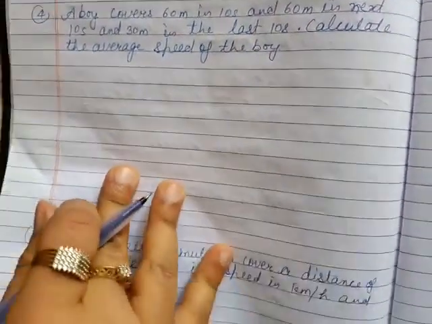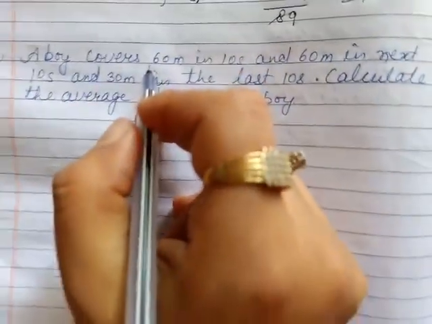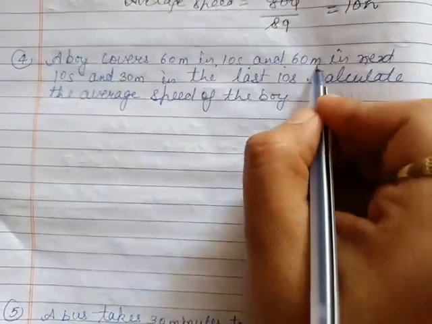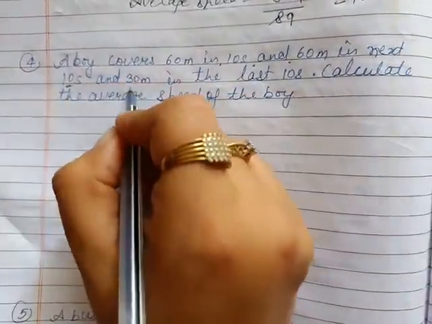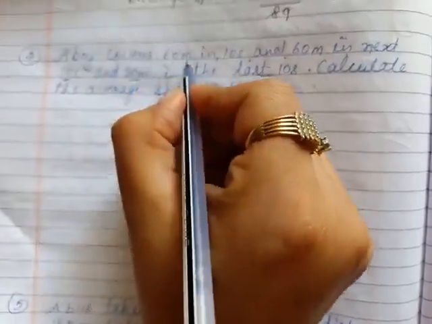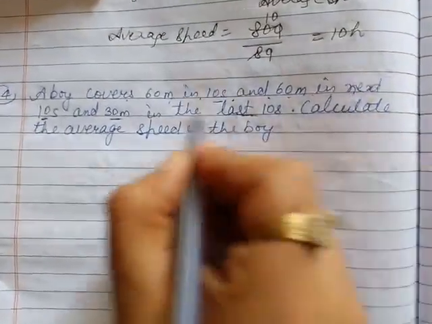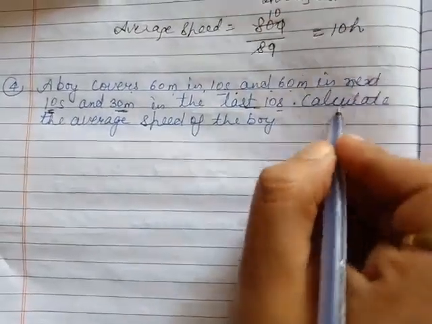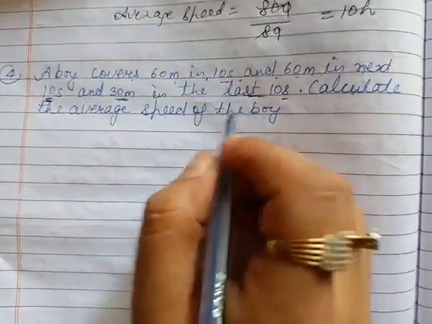And next is a boy covers 60 meters in 10 seconds, 60 meters in the next 10 seconds and 30 meters in the last 10 seconds. Calculate the average speed of the boy.